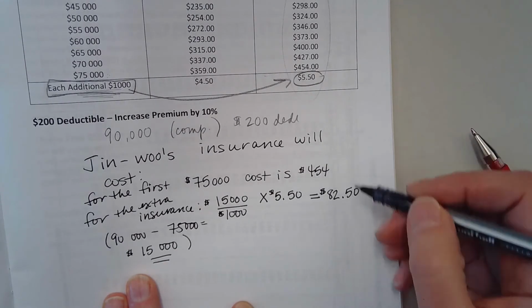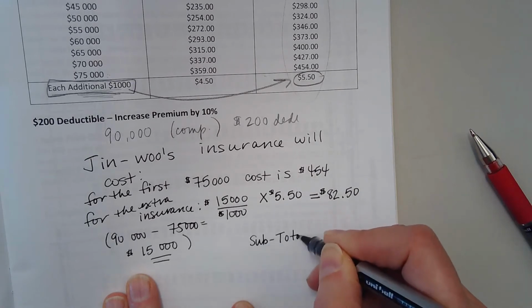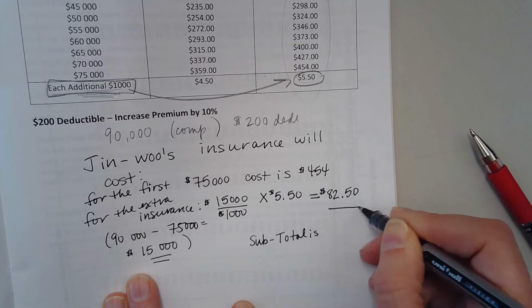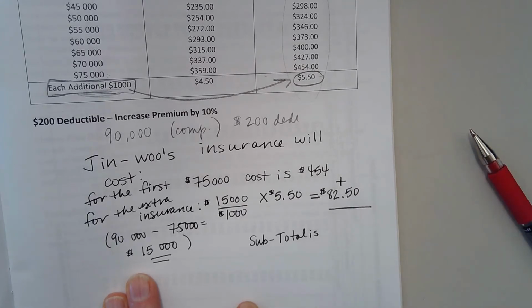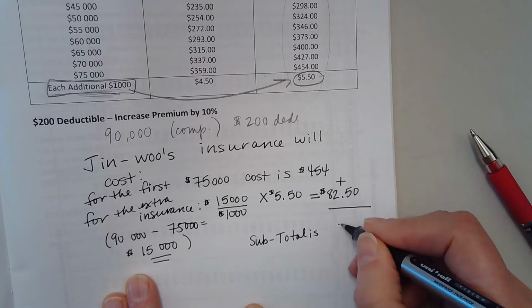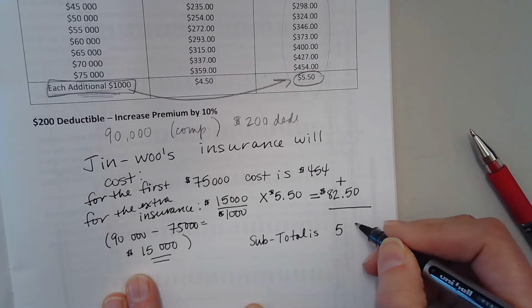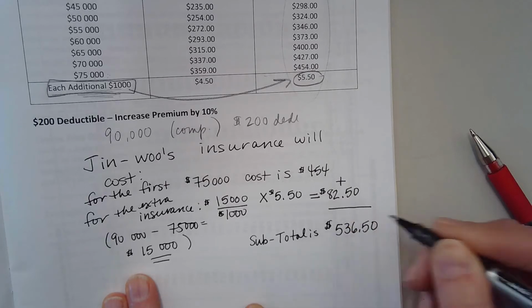Because it says for 200 deductible, increase the premium by 10%. So this is how much the premium is right now. So how do I add on 10%? Well, very similar to how I added on my 7%. Remember from the previous question when we just wanted to increase the whole amount by adding the 7% on? We're going to use this same technique.